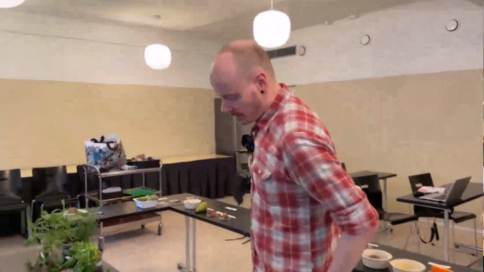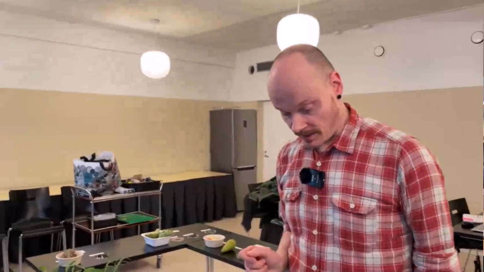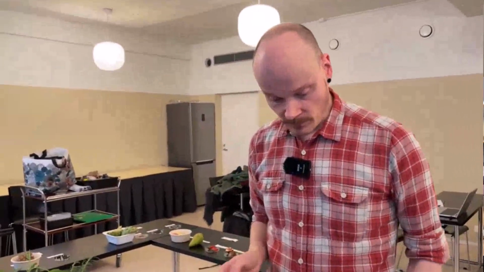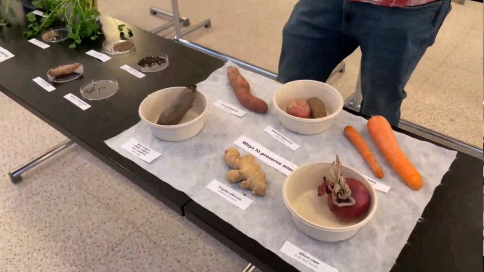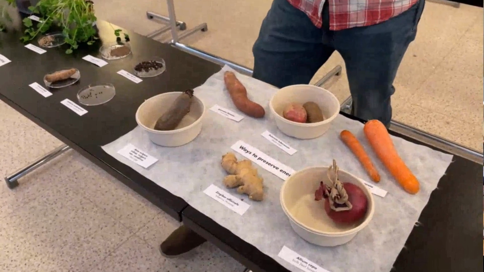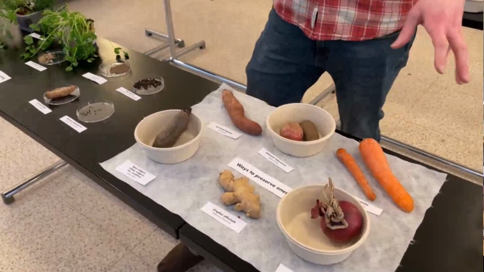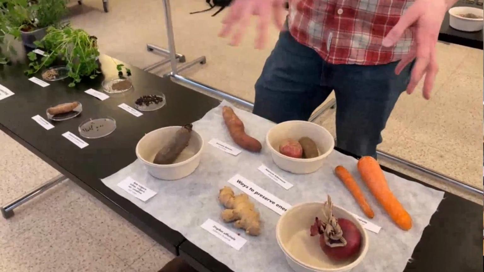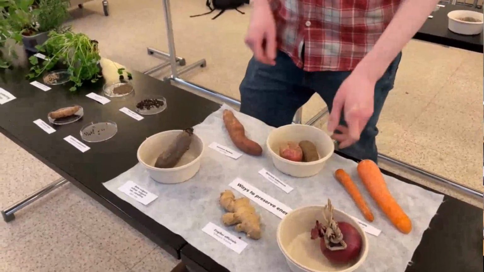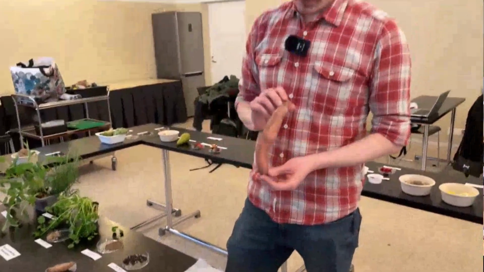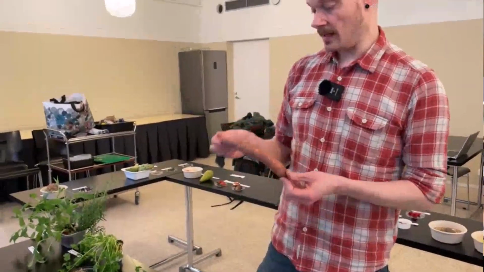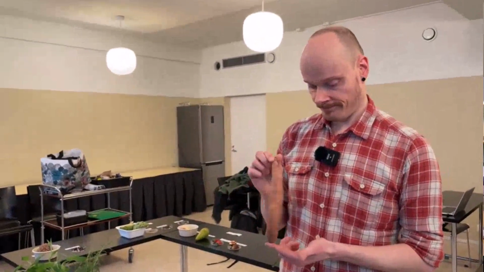Okay. Then I told you earlier about ways of preserving energy. And there are several kinds of tubers here. They are from plants from completely different families. So they might look a bit similar partly, but they're not very related to each other. This is sweet potato, and this is a root tuber.